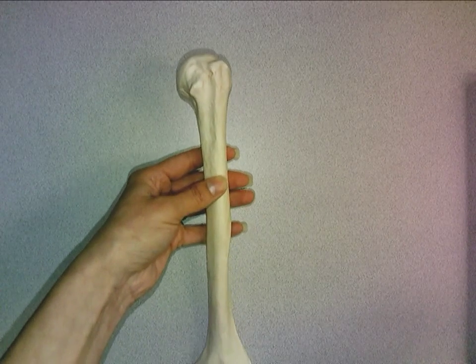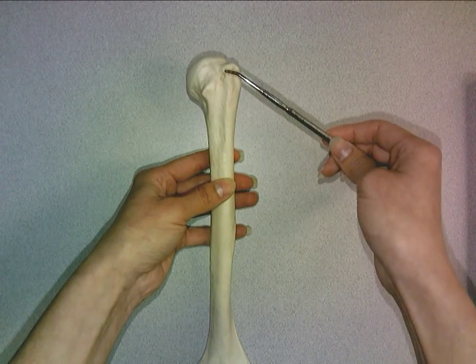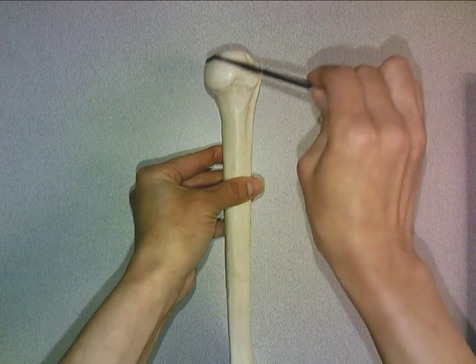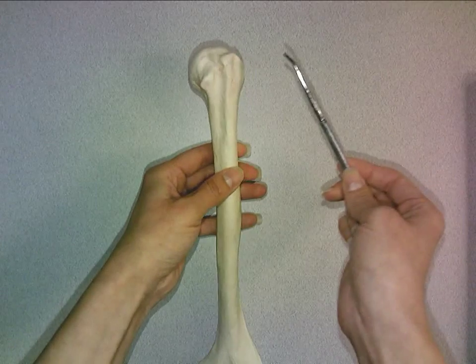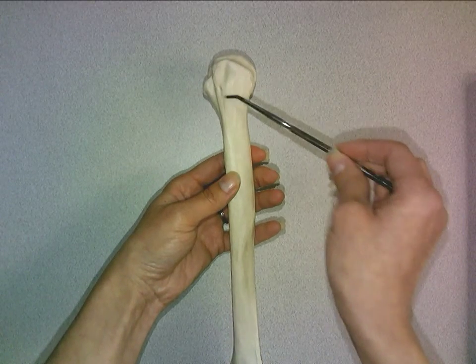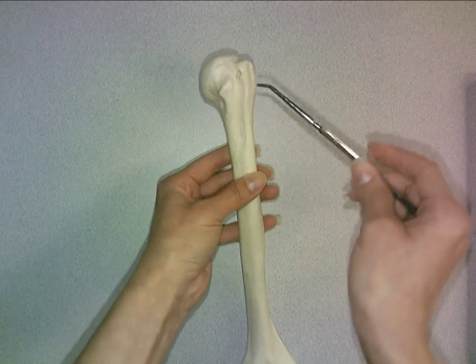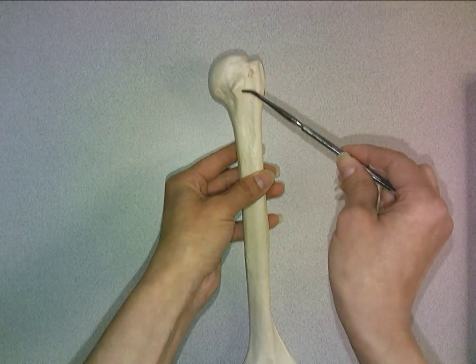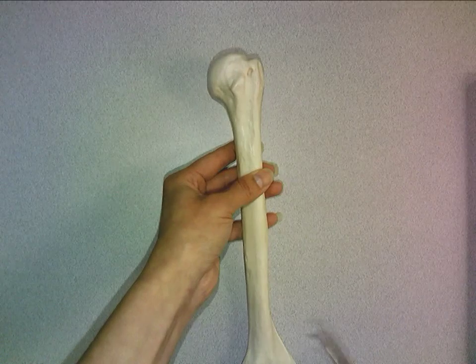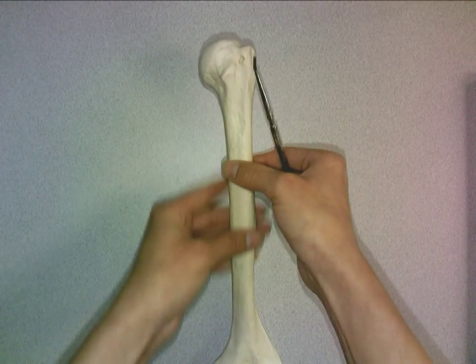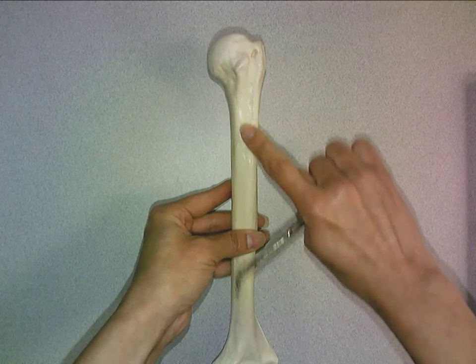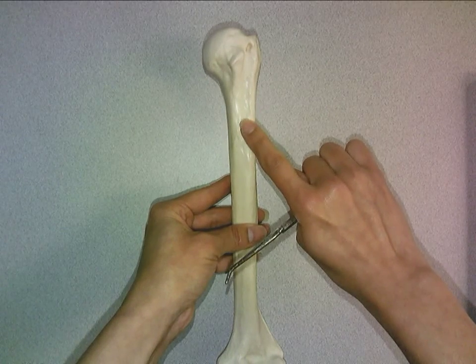Let's look at the humerus. We've got the head of the humerus here, this round portion. We have this large portion on the lateral outside called the greater tubercle. And we have this little portion here called the lesser tubercle. Now if we look down a little bit further, there's a roughened ridge here that we call the deltoid tuberosity.